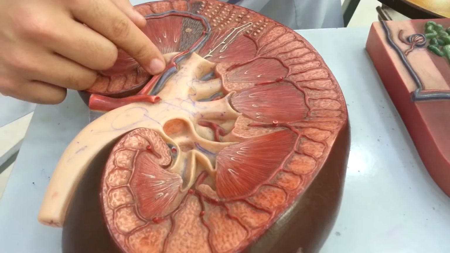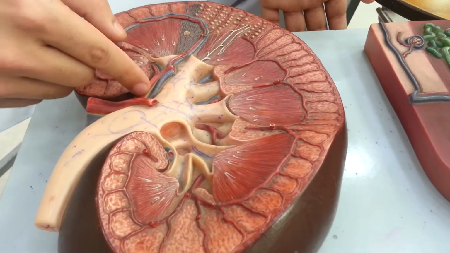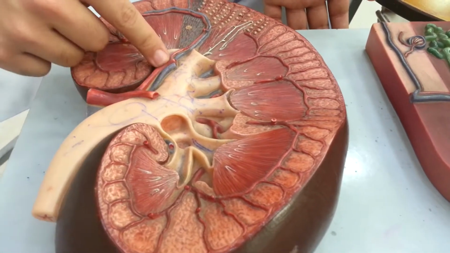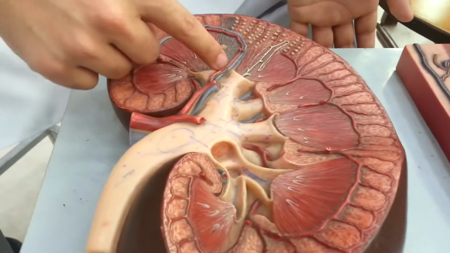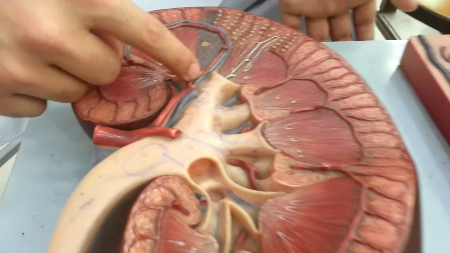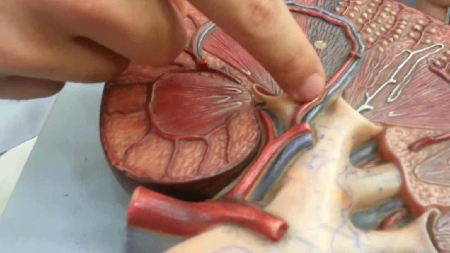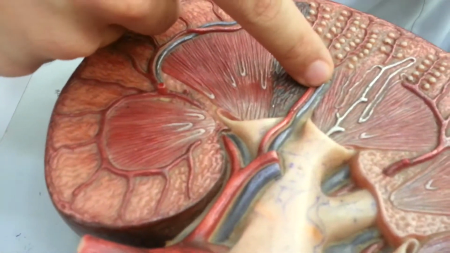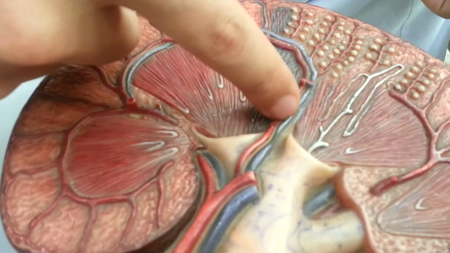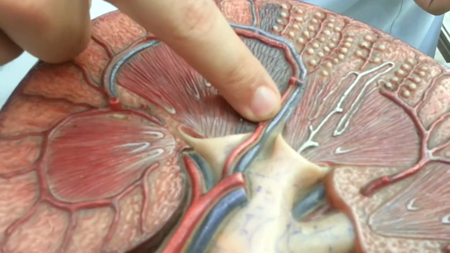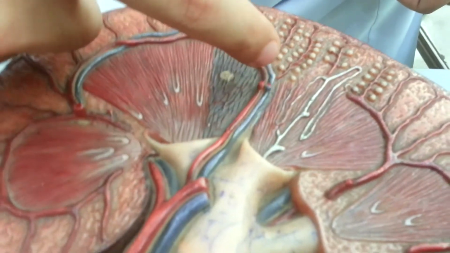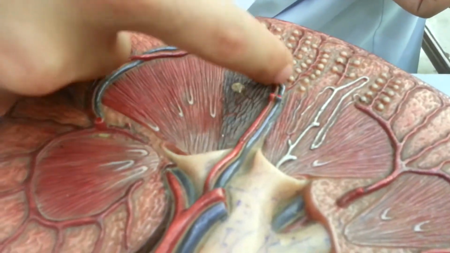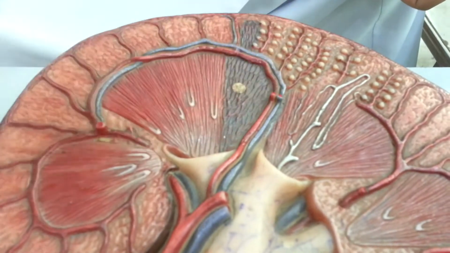When these segmental arterial branches come to the location of the minor calyces, they are divided into lobar arteries. When these lobar arteries come in between the medullary pyramids, they are called interlobar branches. This interlobar artery arches above the medullary pyramids and forms an arc.